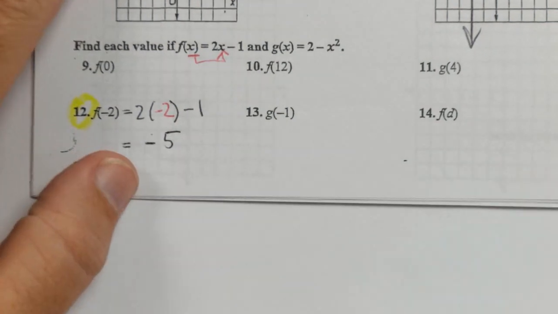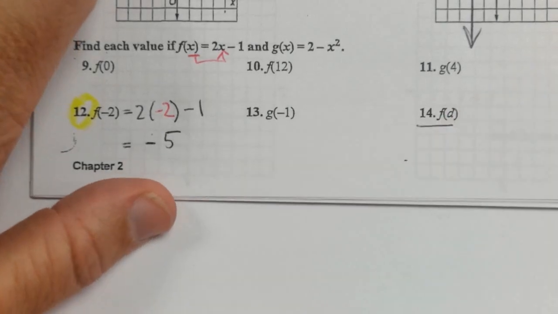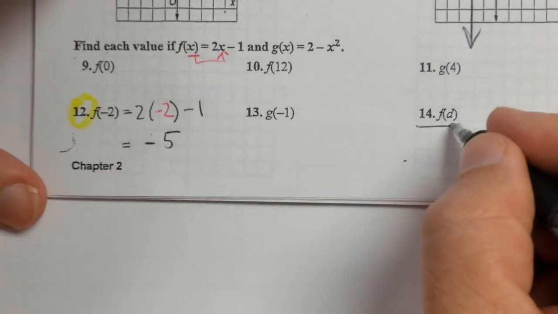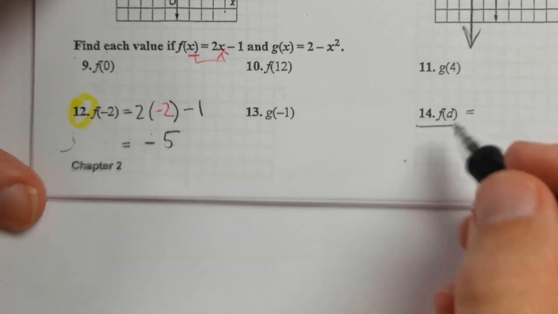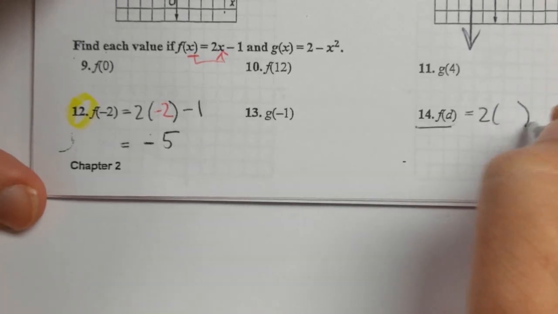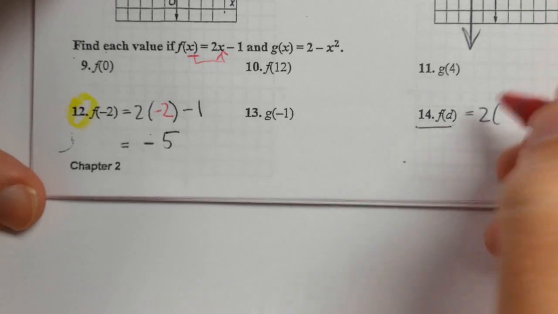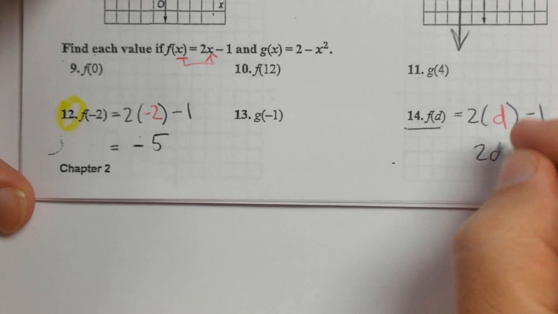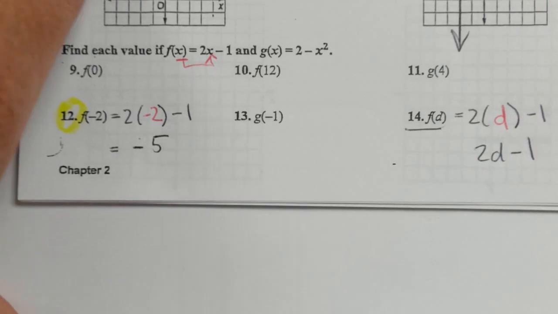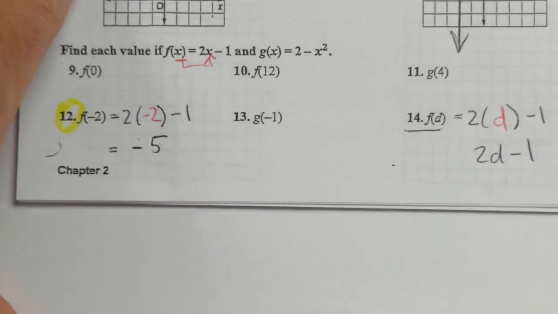That's the easy one. Before you turn the page, I want to look at 14. f of d. So now you're not plugging in negative 2, you're plugging in d, but it's the same process. Instead of negative 2, you put a d in there, and your answer is 2d minus 1, and there's nothing you can do with that. So that's just it.